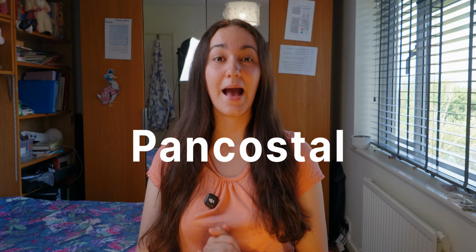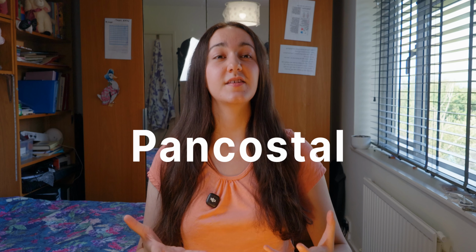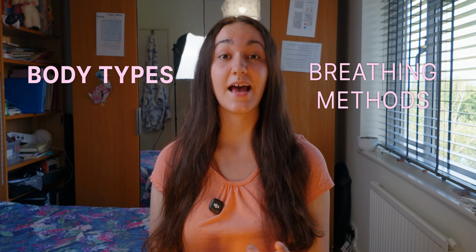And thirdly, we have pancostal breathing, which places more emphasis on the chest and the rib expansion alongside stronger inward abdominal movement. It can look and feel higher in the torso than Appoggio. The important distinction to make is when you're working with the upper ribs, this is not the same as moving the shoulders up and down, so check for that. So now we have the 3 body types and the 3 breathing methods. Which one does each resemble?